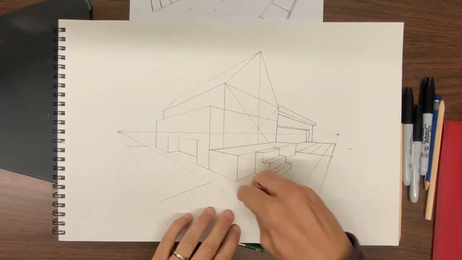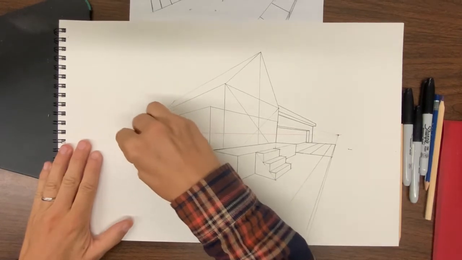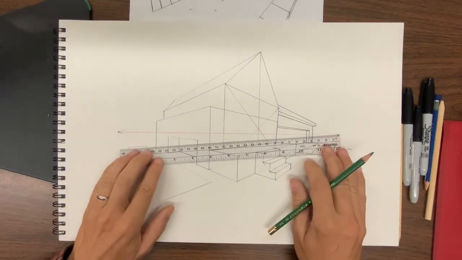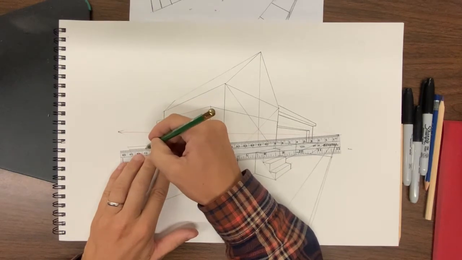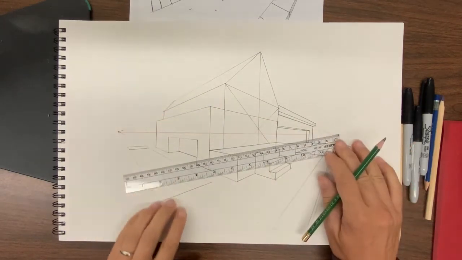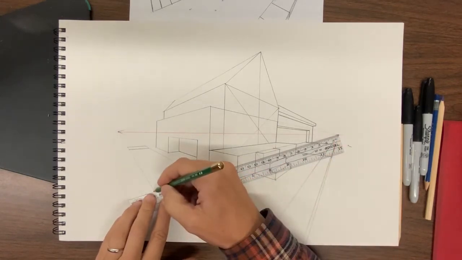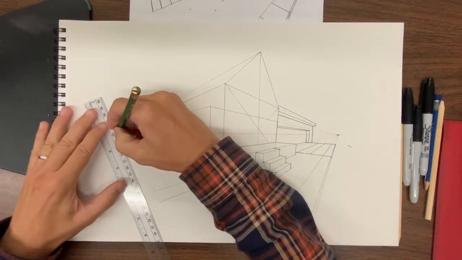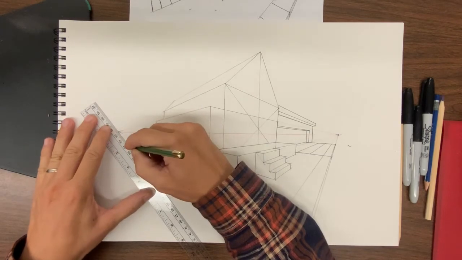So I'm erasing my excess converging lines, and then I'm going to repeat the process that I've just done, but this time moving my ruler slightly inside of the pool. I'm still using the right vanishing point for the back and the front of the pool. And I'm going to use the left vanishing point for the sides of the pool. And you can see what I'm creating is basically a slightly smaller rectangle.